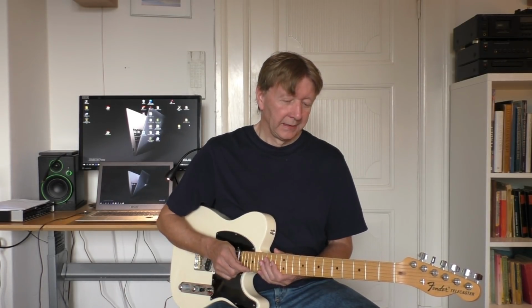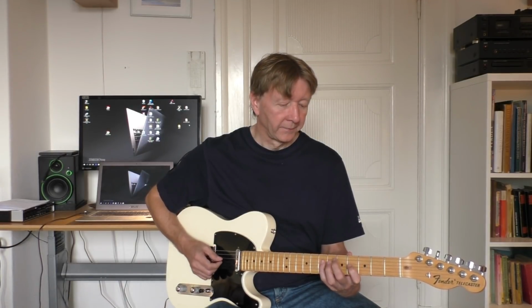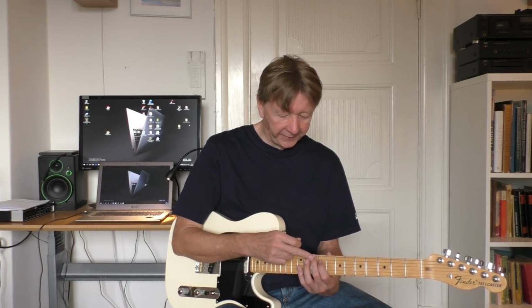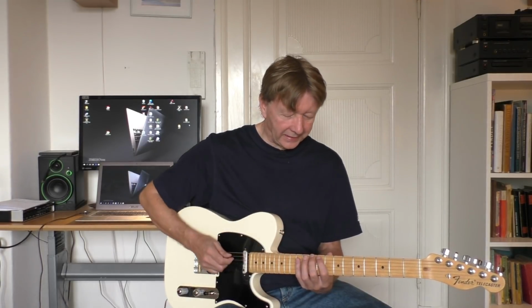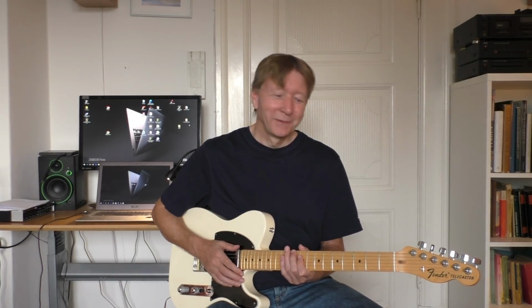Of course, the most basic way to change would be just to move. For instance, if you have the A here, starting on the A, you could go up and play the same thing up in the 10th fret. But in a playing situation, it would not sound particularly good if you have to jump like that.